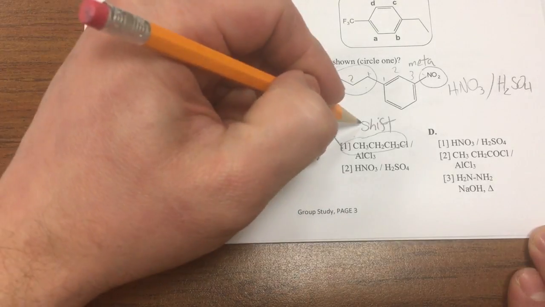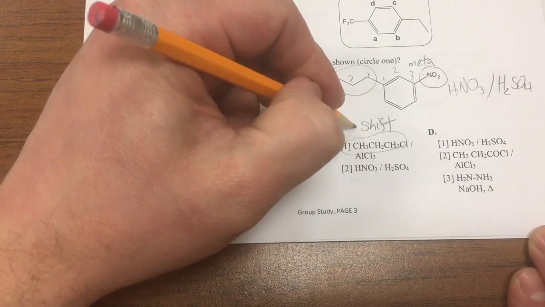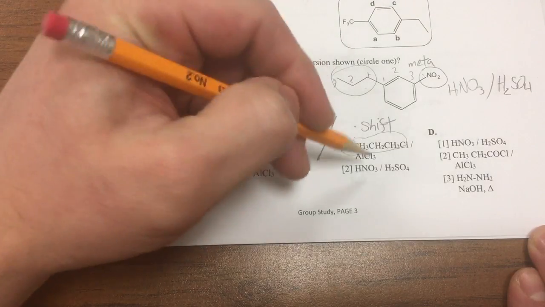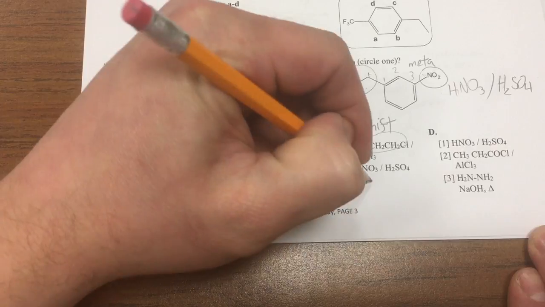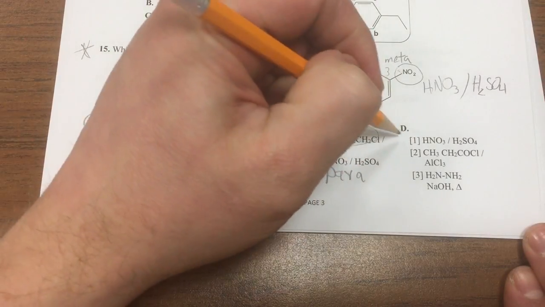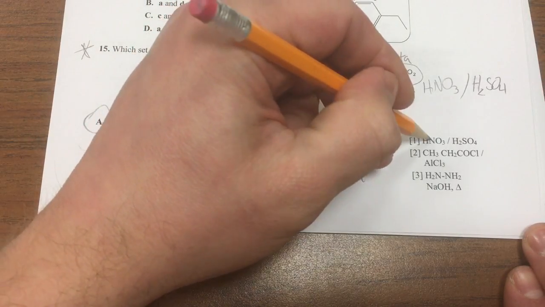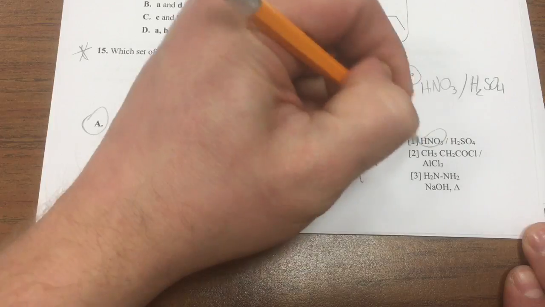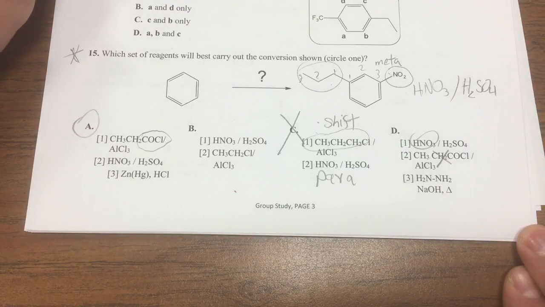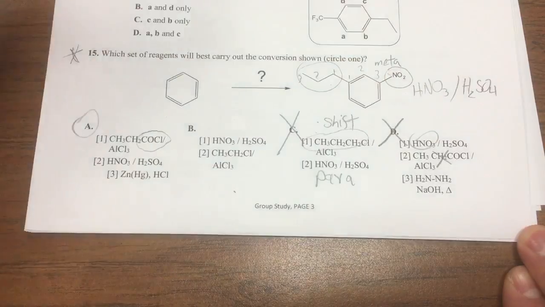So wrong for two reasons. One, we get the shift here, and we get an isopropyl group added to the ring. And two, it's added to the para position. On D here, a nitrogen is added to the ring first. So we cannot carry out Friedel-Crafts in the second step. Those are really tricky. So that's a wrong answer.